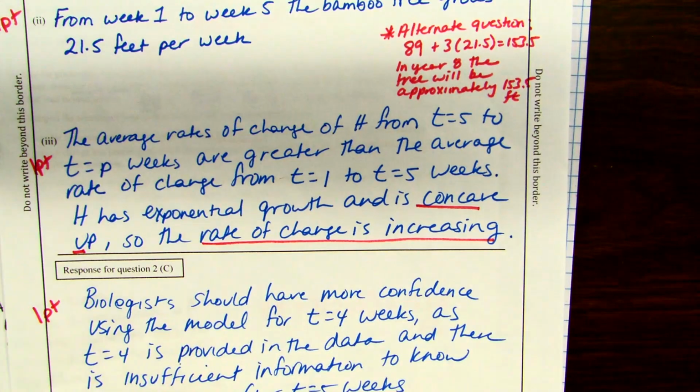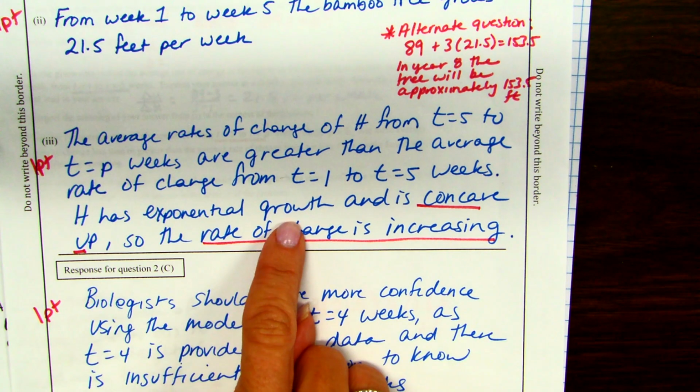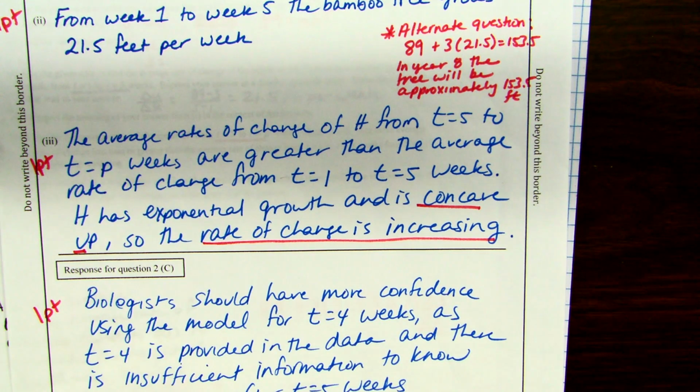Here's your model statement. The average rates of change of h from t equals 5 to t equals p weeks are greater than the average rate of change from t equals 1 to t equals 5. Why? Because h has exponential growth, and here are the words we're really looking for in this question. You want to say whether the graph is concave up or concave down, and is the rate of change increasing or decreasing?